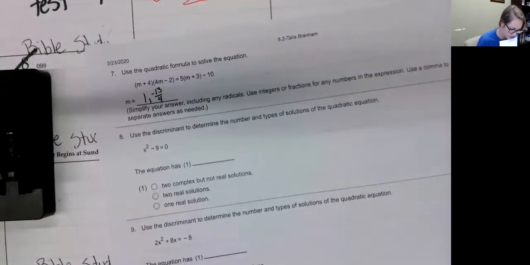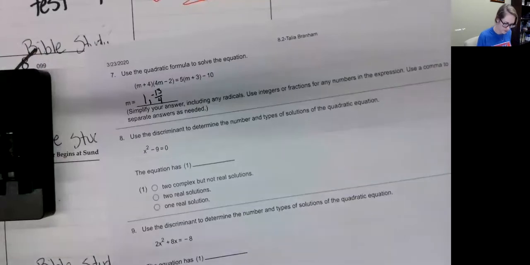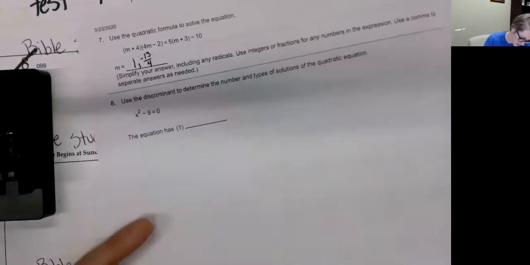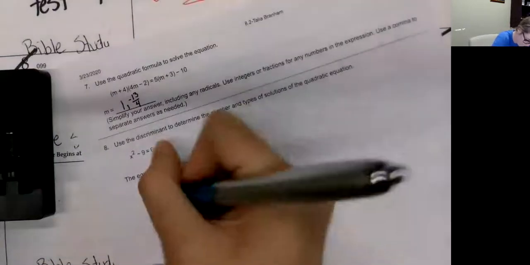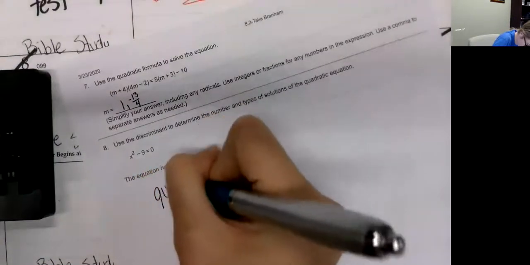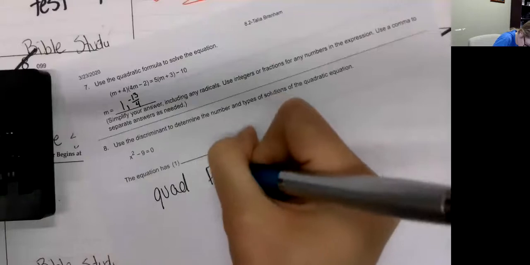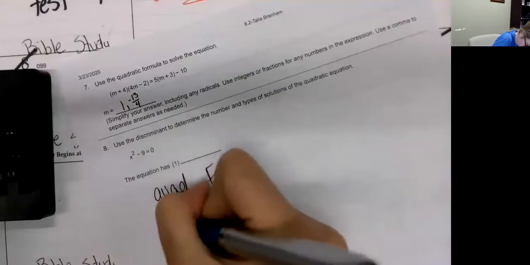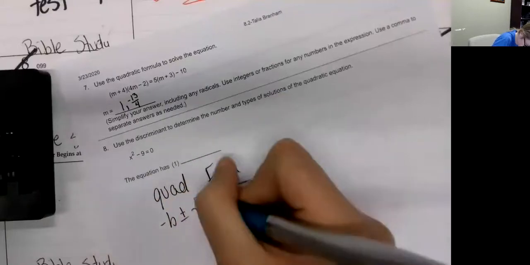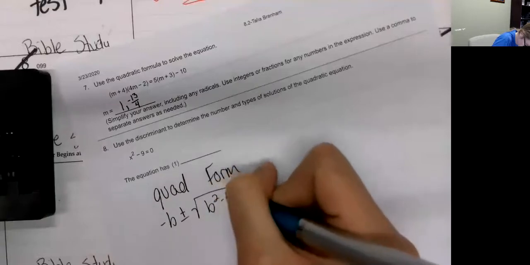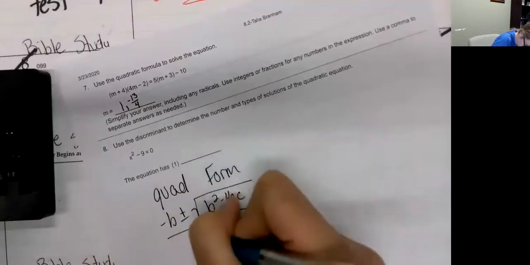Use the discriminant to determine the number and types of solutions of the quadratic equation. Okay. So the discriminant first here. So our quadratic formula, negative b plus or minus the square root of b squared subtract 4ac all over 2a.